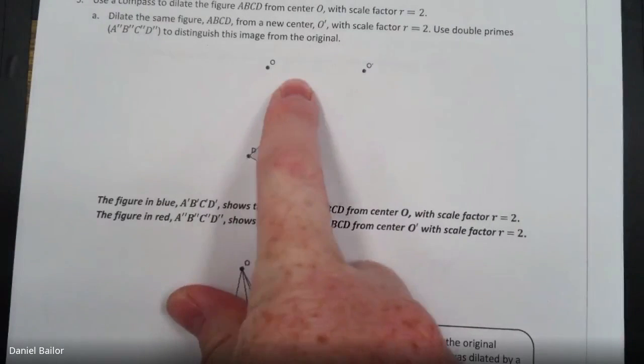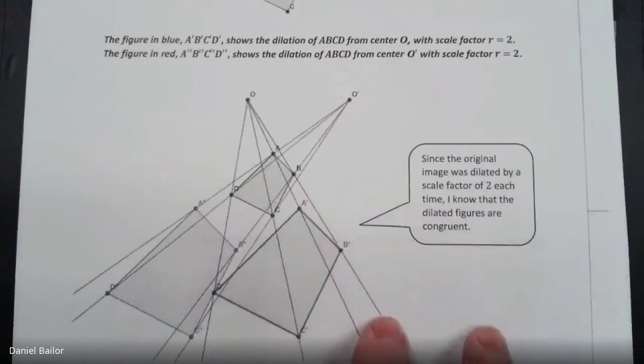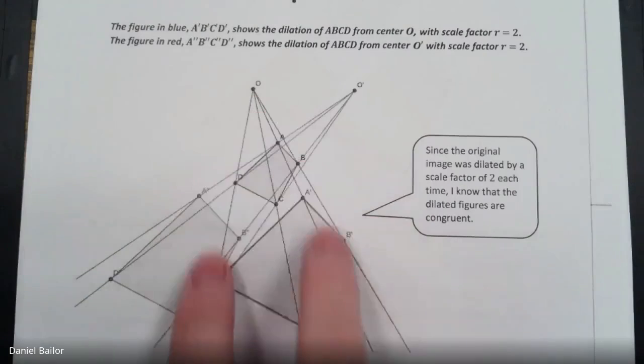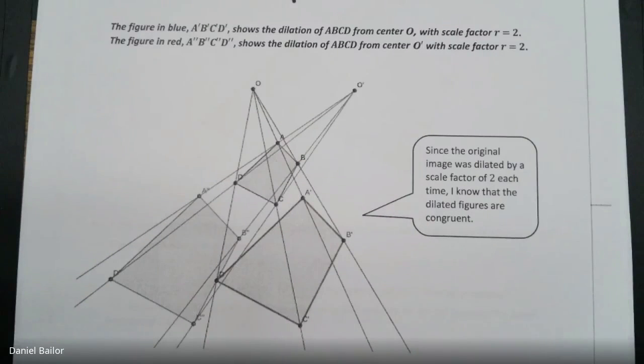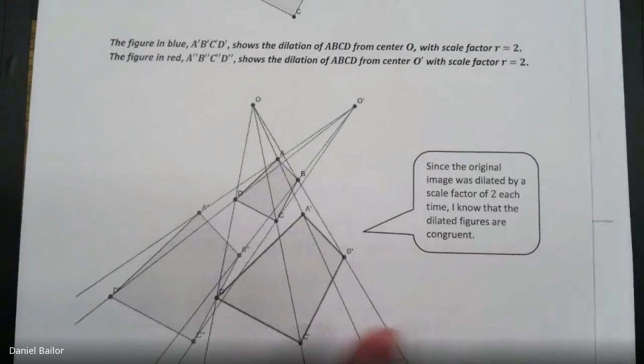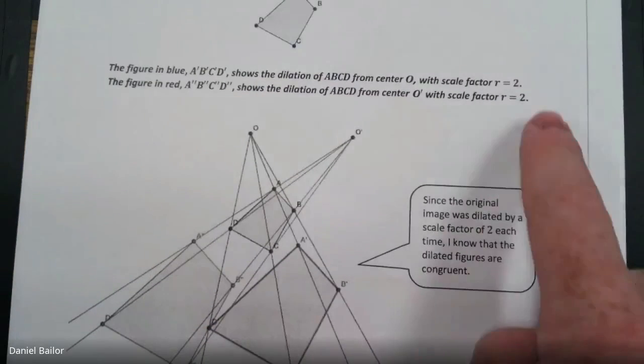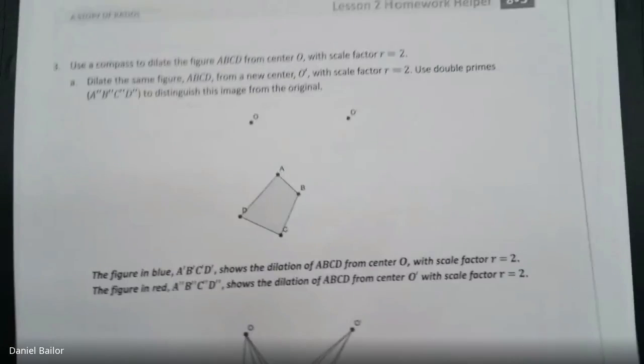So you look, they have two centers. So they dilate it one time to make it grow this way, and they dilate another time to make it grow this way. So from two centers, then you can see, well, these are the same size because the scale factor for both was 2. So look at the homework helper if it helps you.